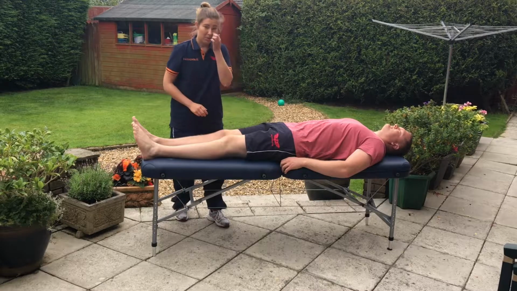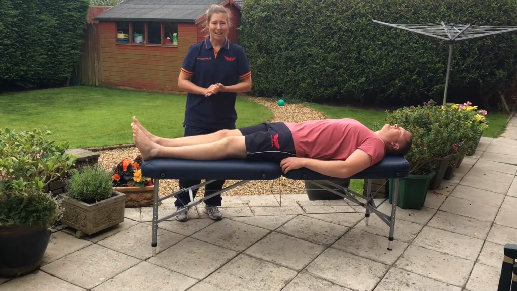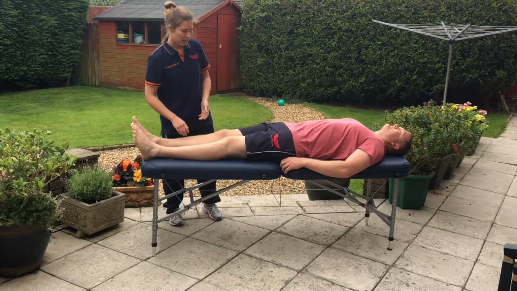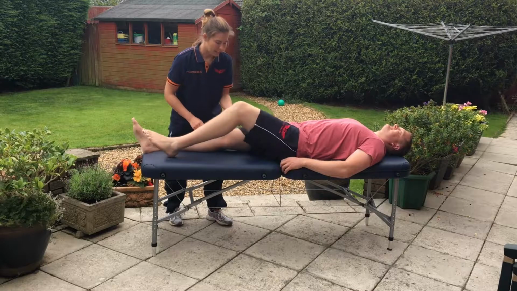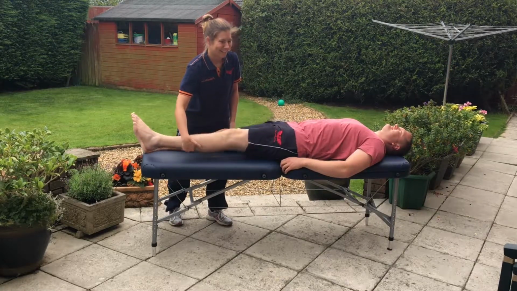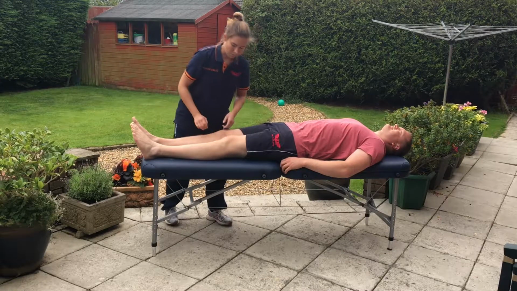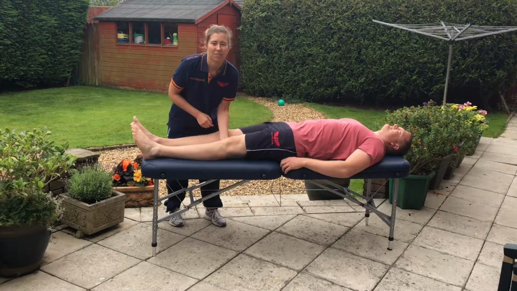Good. Then we want to move on to the range of motion, both actively and passively. Good. So we ask the patient just to bend their knee as far as they can towards their bum. Good. And back down again. Excellent. And what I want to do then is ask the patient just to push their knee down into the bed. Good. So you can see the range of extension there.